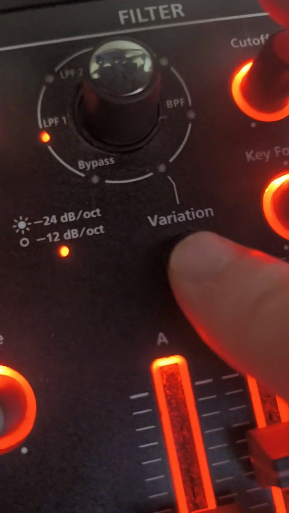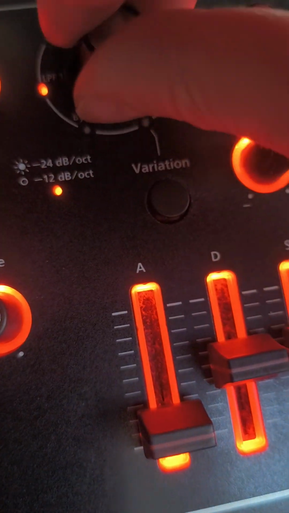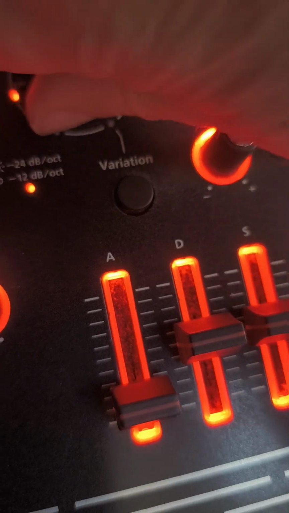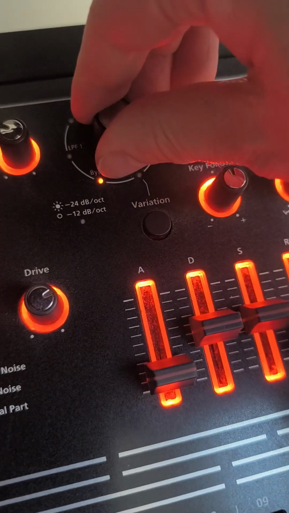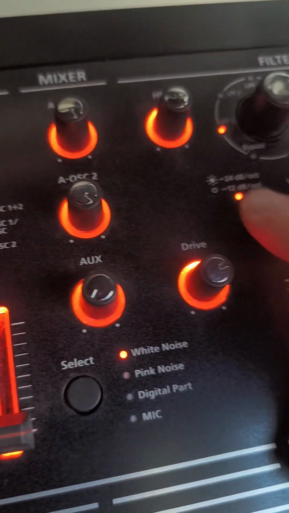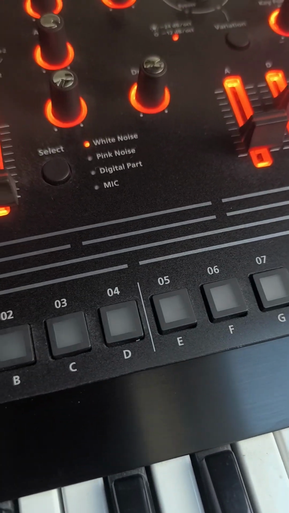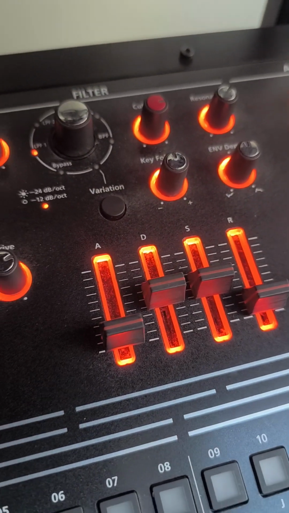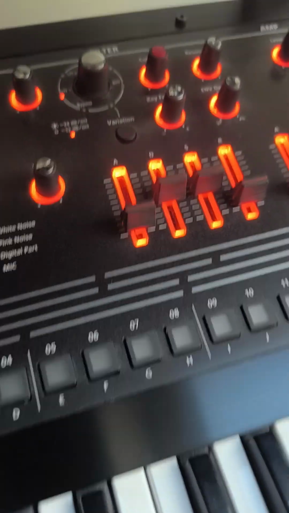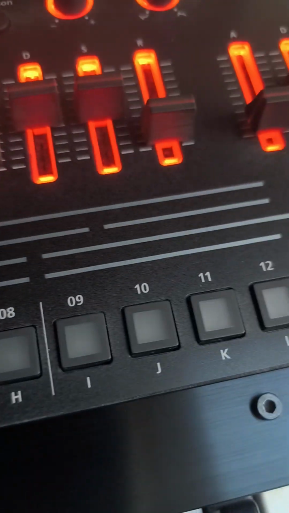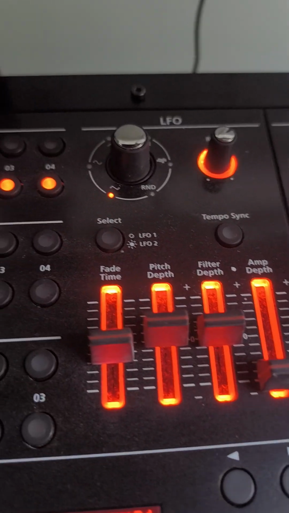You can also have the variation of the filters here. There. It's telling you when the light's on. It's a 24 dB cutoff. I like that one. Just going to open it up a bit more. Okay, not bad. Okay, so let's give this a little bit more of a feeling.